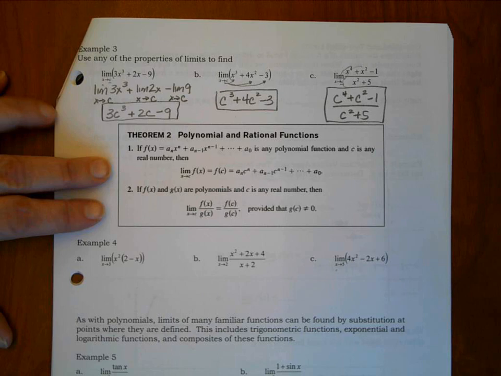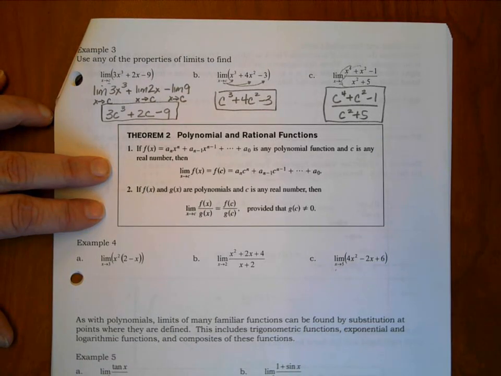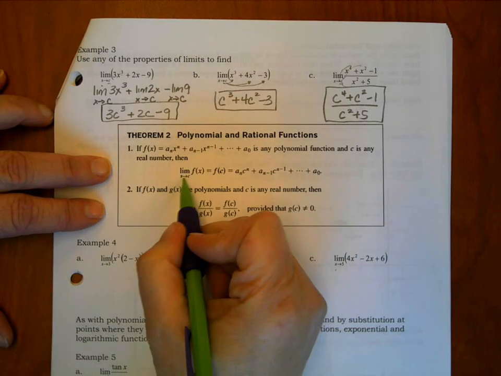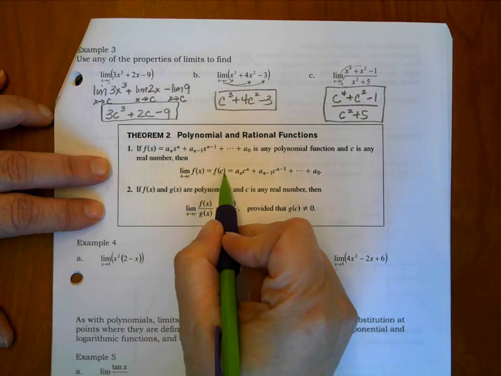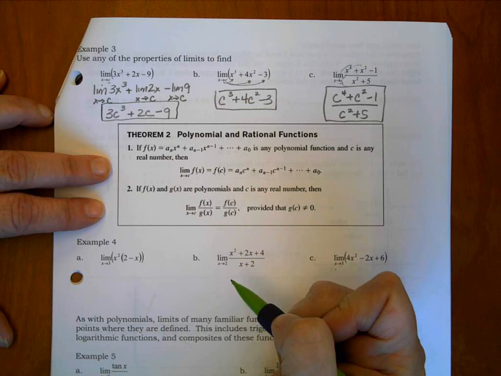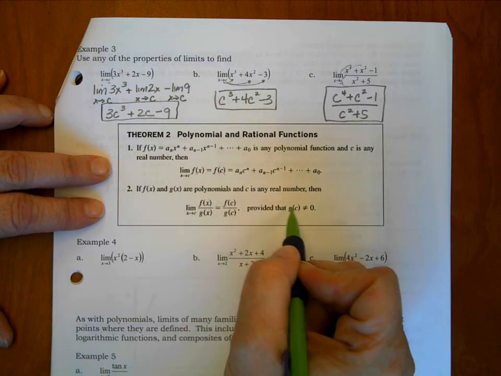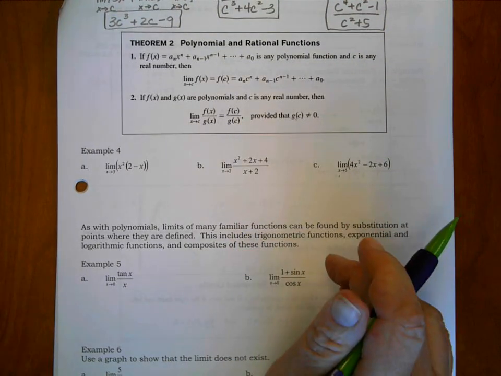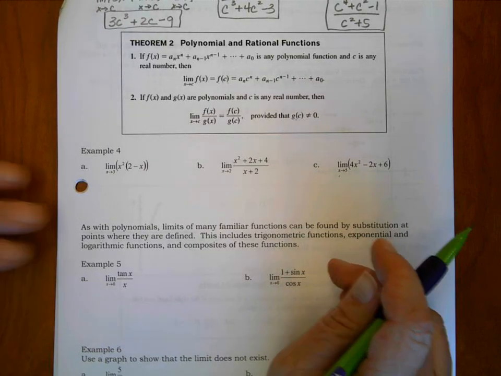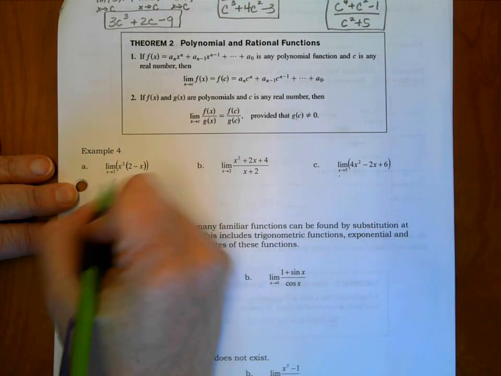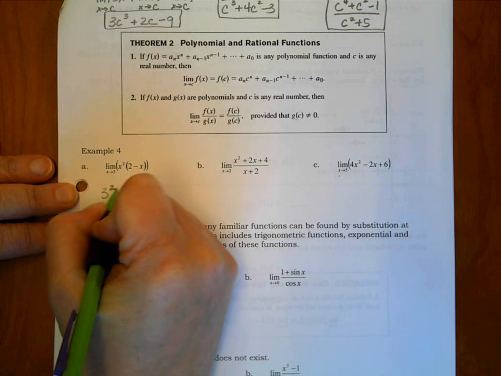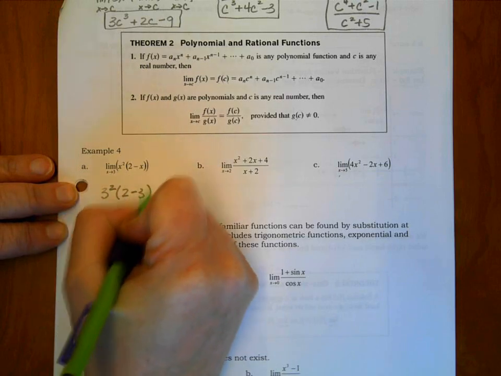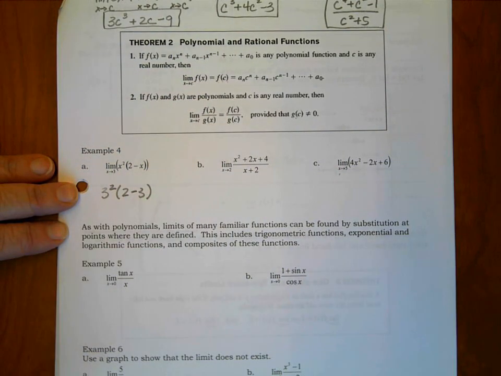Okay, and that's what this second theorem is talking about, the polynomial and rational function. If you're trying to find the limit as x approaches c, you're going to find f of c. You're just going to literally plug c in. And same thing, even if it's rational, the only thing you have to watch out for is what if it's 0 in the denominator. So for example 4, if I want the limit of this function as x is approaching 3, I'm just going to substitute 3 in for x, and then I'm going to evaluate that.